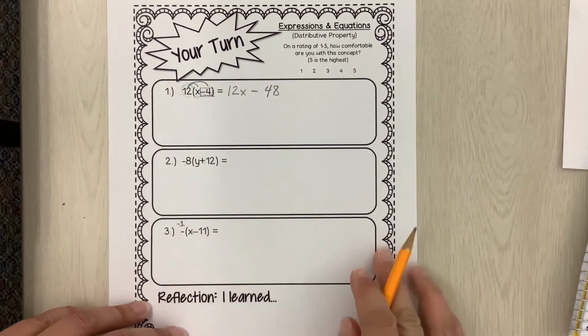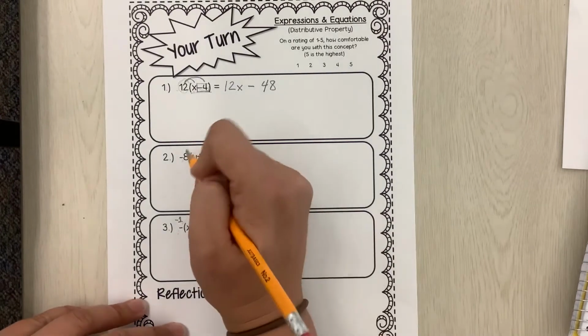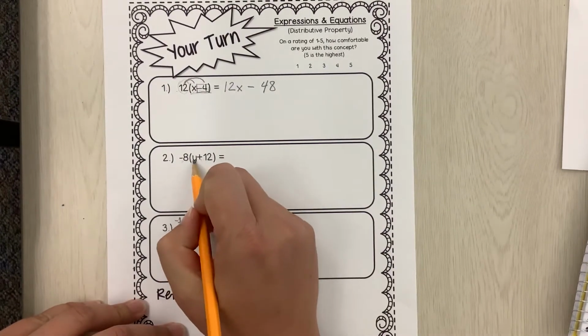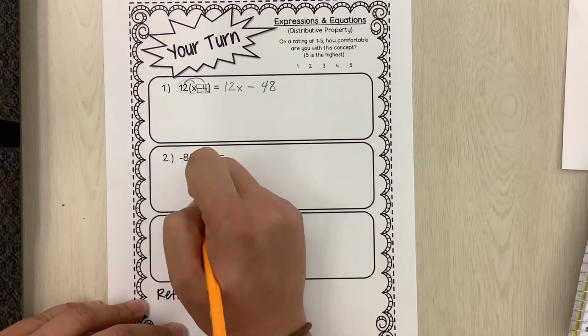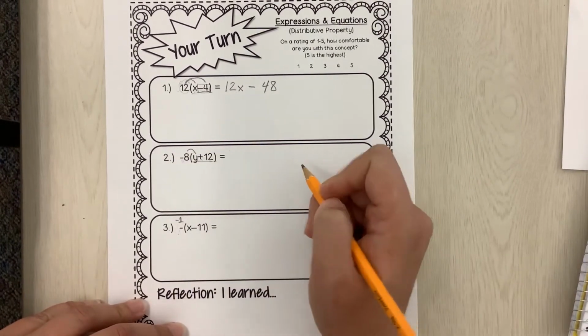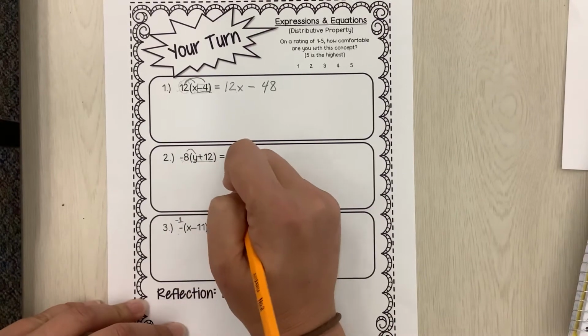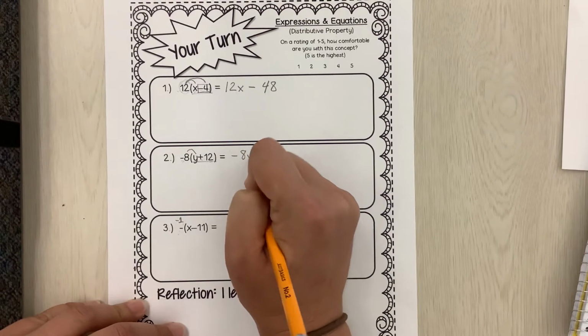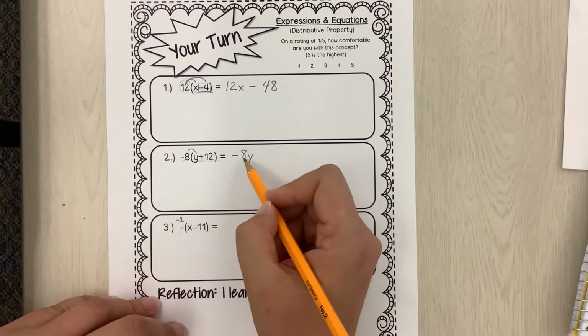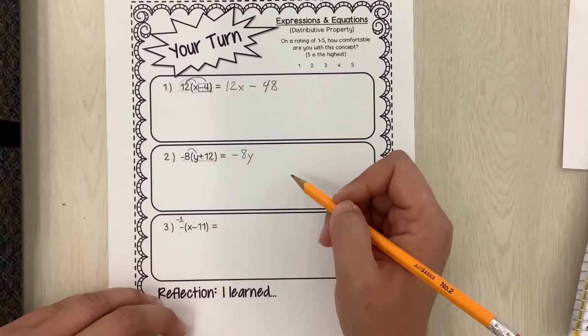All right, so let's look at number 2. Again, everything inside has to be multiplied with what's outside. So we have a negative 8 and a positive y. It's a negative times a positive, so it's going to stay negative. And an 8 times a y. We can't answer that, so we're just going to combine them to make it simplified for us.